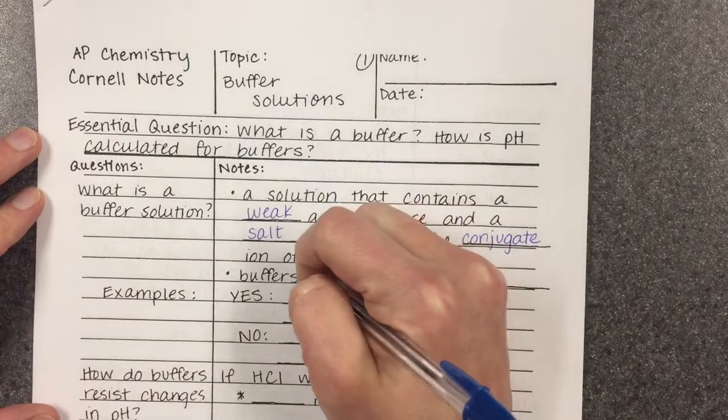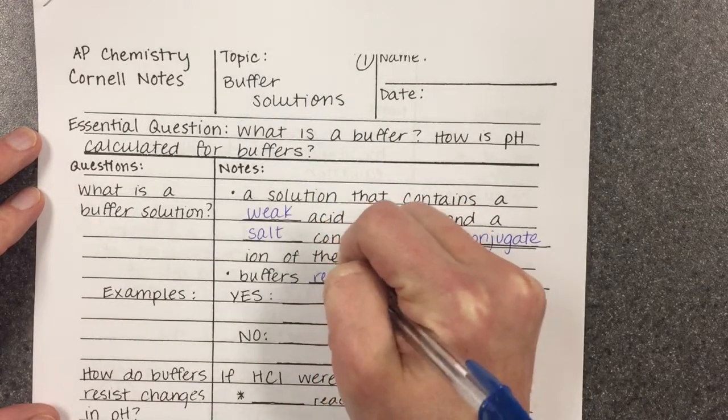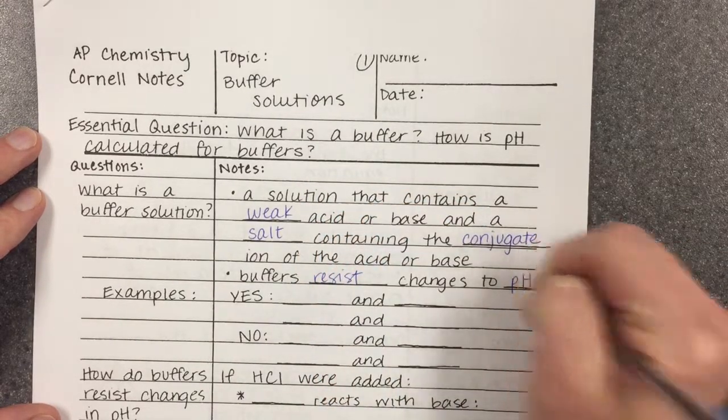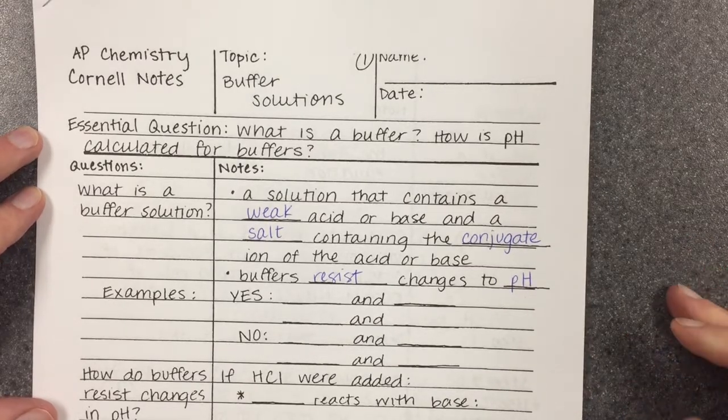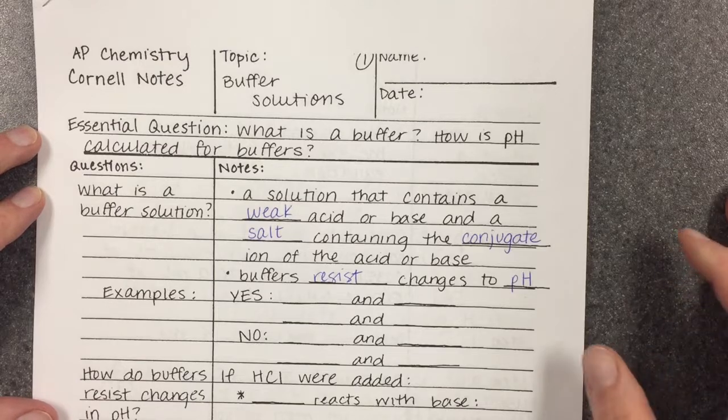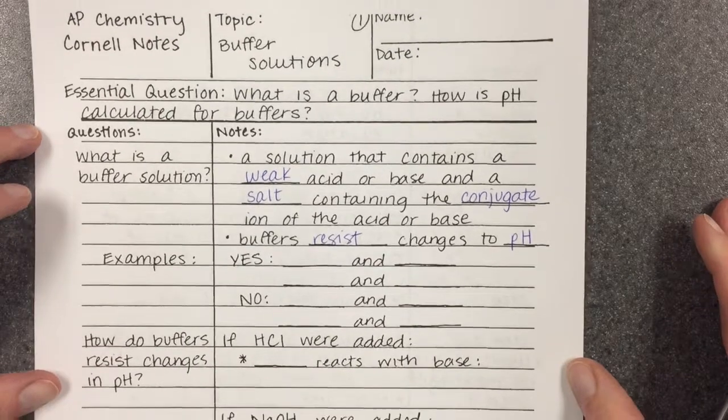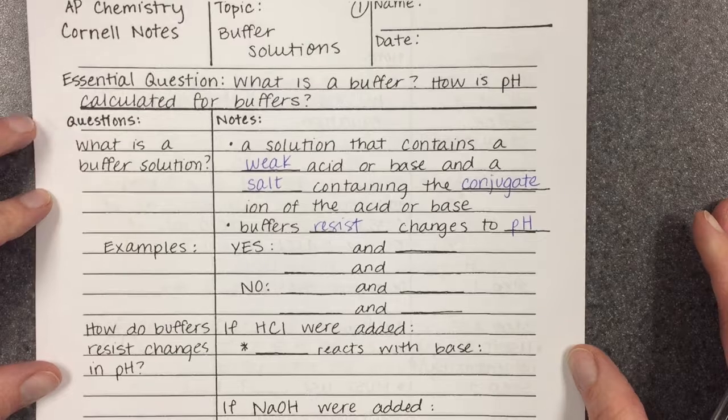So buffers resist changes to pH. Since they have both an acid and its conjugate base, or a base and its conjugate acid, they are able to react with any substance that it comes in contact with and resist those changes in pH.